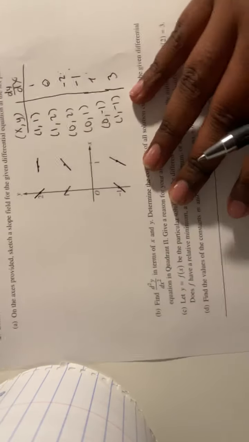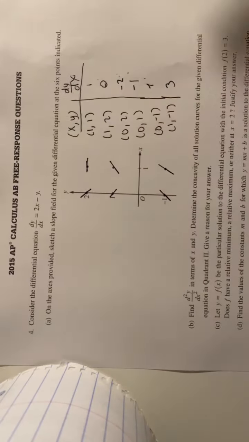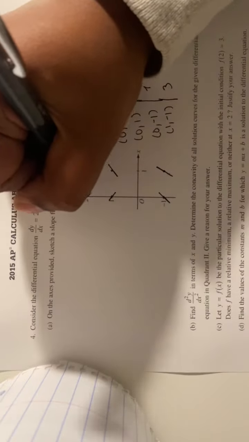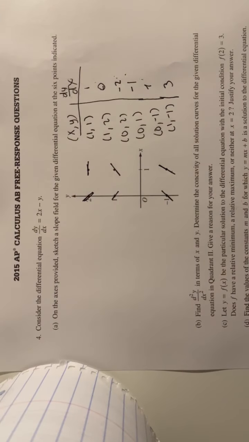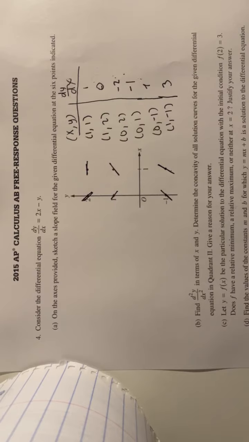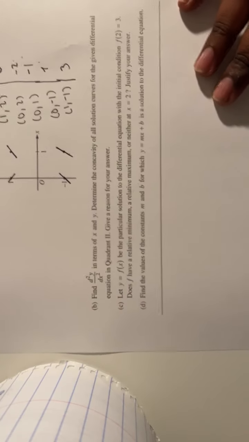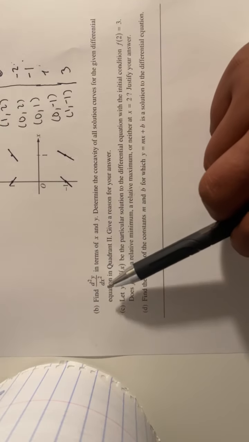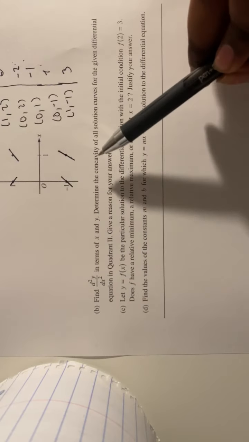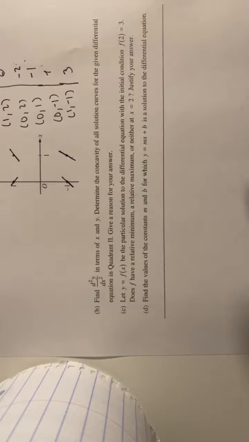Usually College Board will take off points if the slopes don't look the same as they should. So here with 3, I tried to make it a little steeper, and here with -2, I made it a little steeper than it should be, because we want to make it more obvious. The second question is asking about the second derivative, and then to determine the concavity of all solutions.